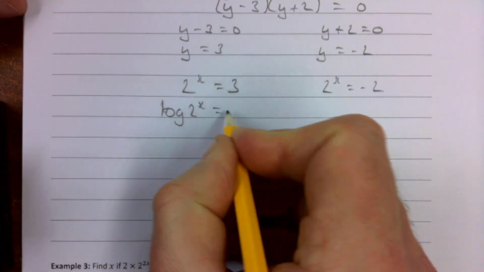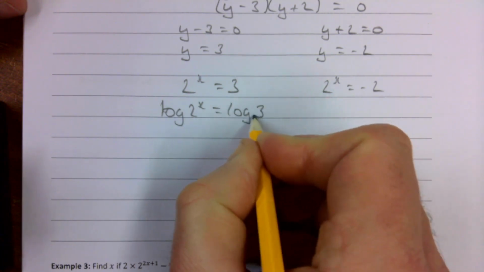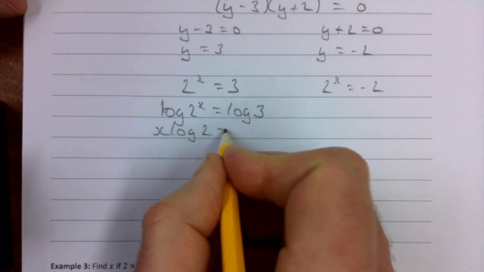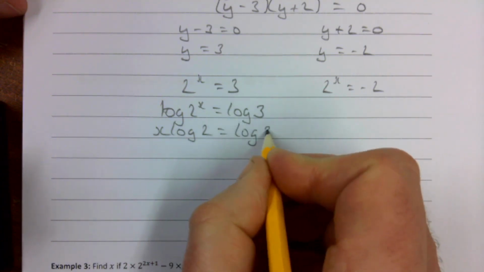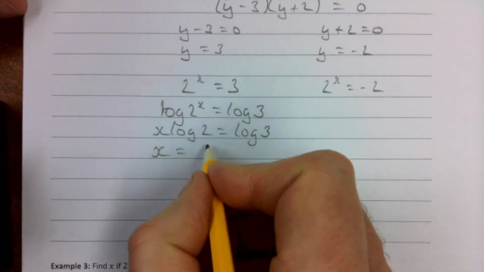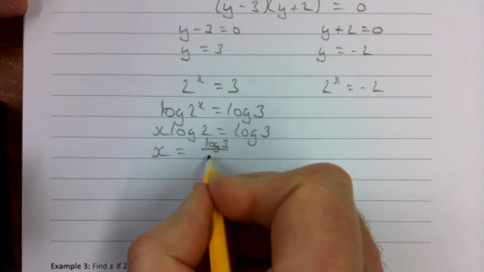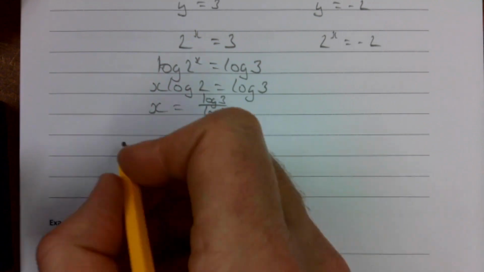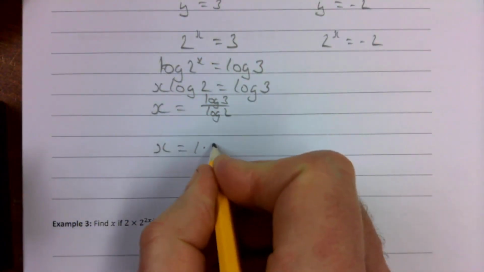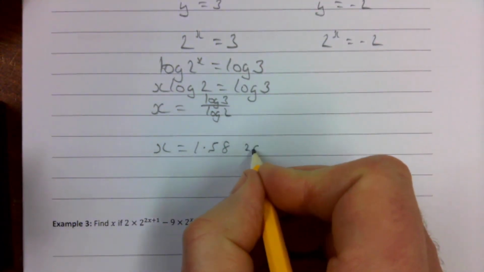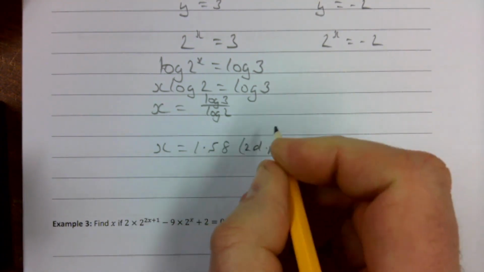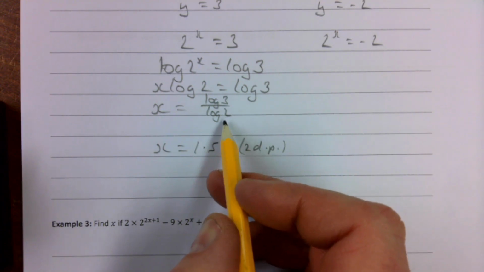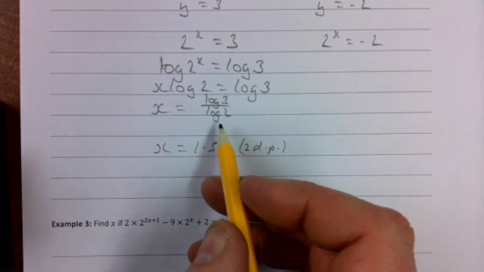Log 2 to the x is log 3. x log 2 is log 3. And then x equals log 3 divided by log 2. Put that into your calculator and you get 1.58 to 2 decimal places. Please note that that's not the same as log of 3 over 2. That gives you a different thing, and people do get that confused all the time.